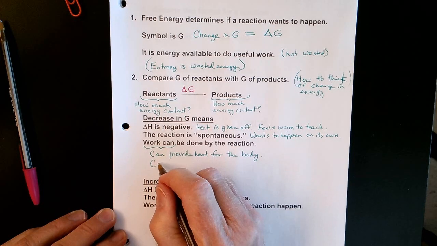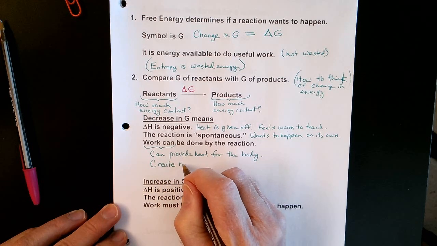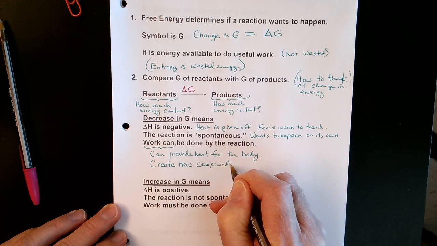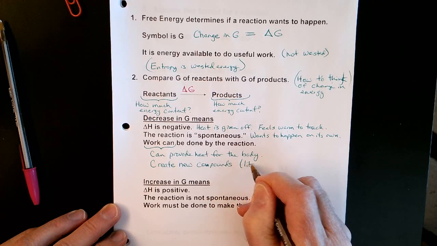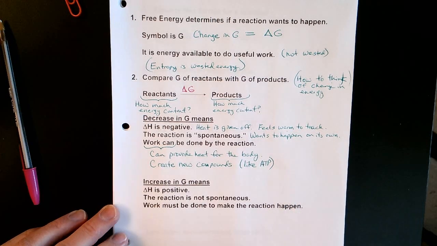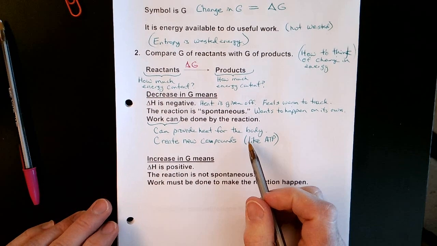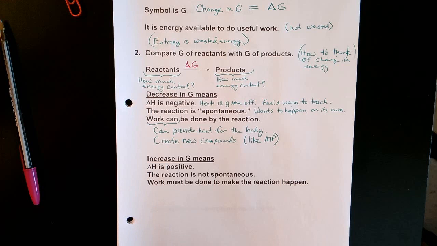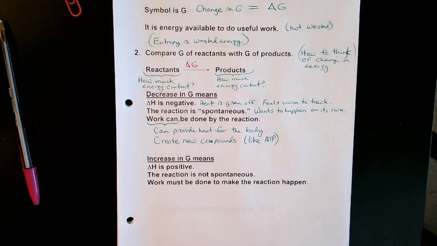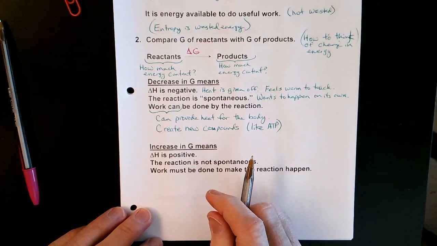Another main use for a decrease in delta G is to create new compounds. So this would be something like ATP, which is the energy currency of the cell. You've probably heard it referred to that way. ATP is made because there's not just one reaction, but a whole set of them that all taken together are spontaneous, and you put them in a little machine and force them to make ATP. That's one thing that happens.